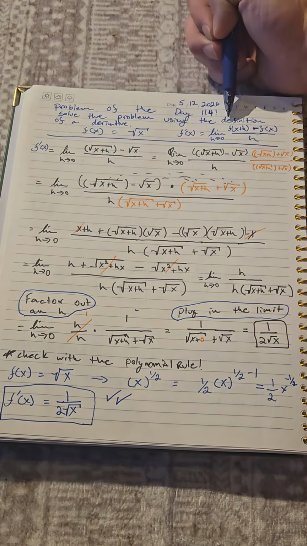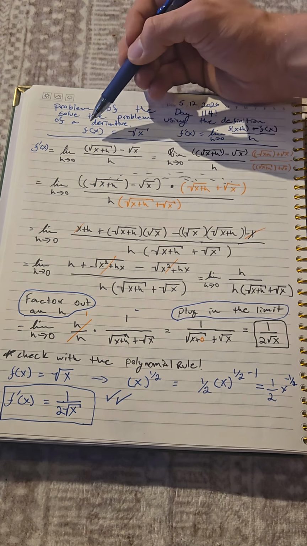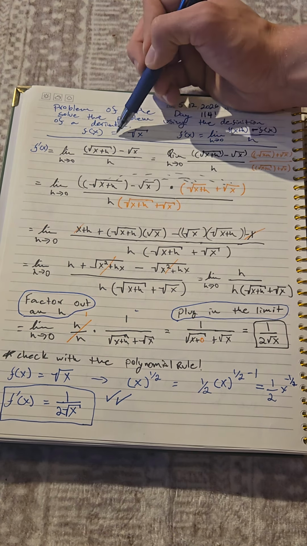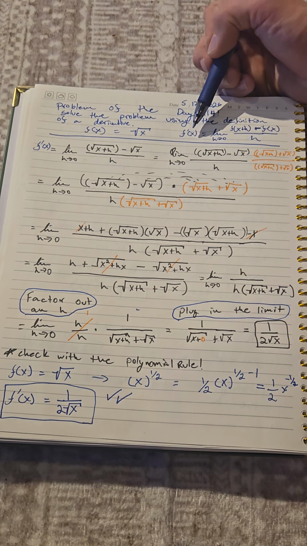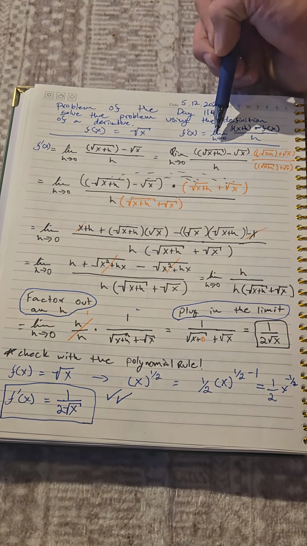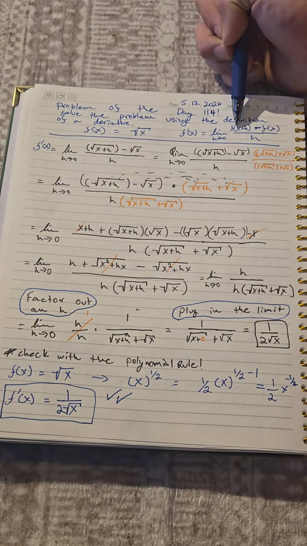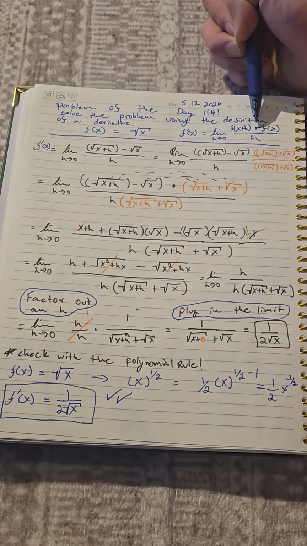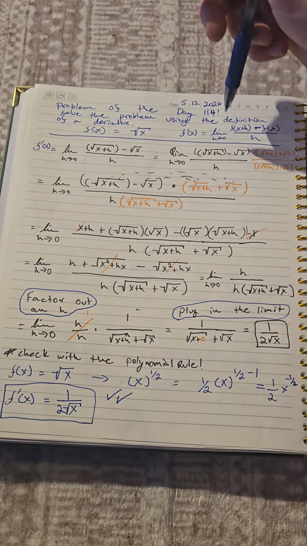Solve the problem using the definition of a derivative. So we've got our original function f of x equals the square root of x, and our definition of a derivative is f prime of x equals the limit as h approaches 0 of f of x plus h minus f of x, all over h.